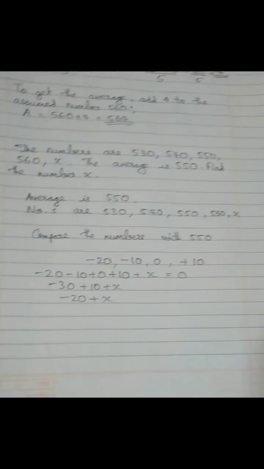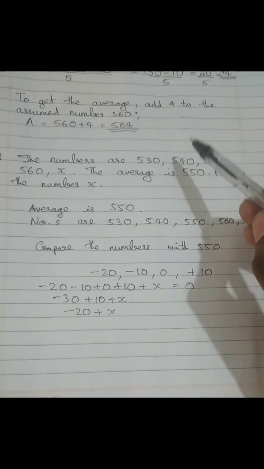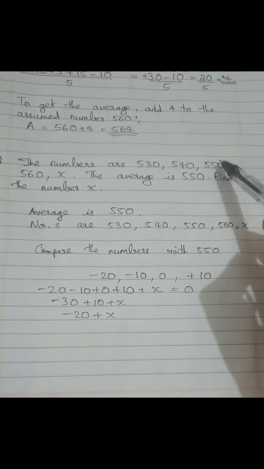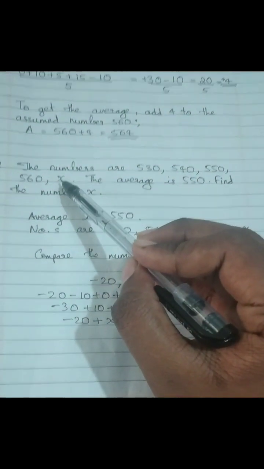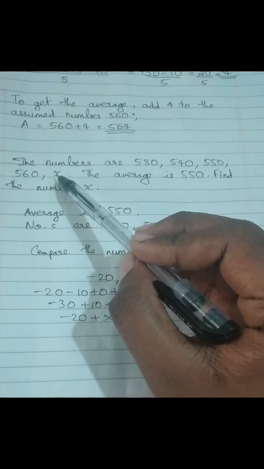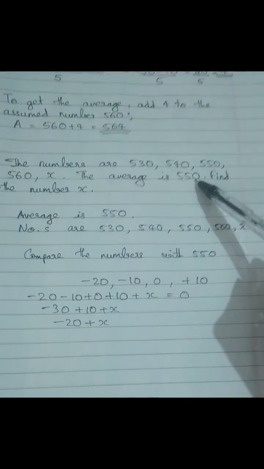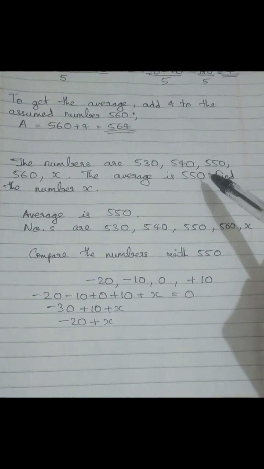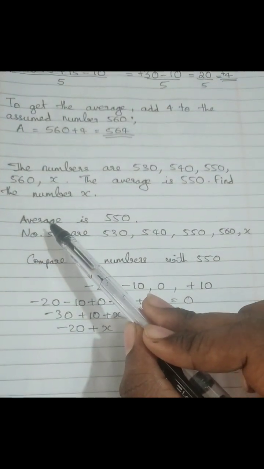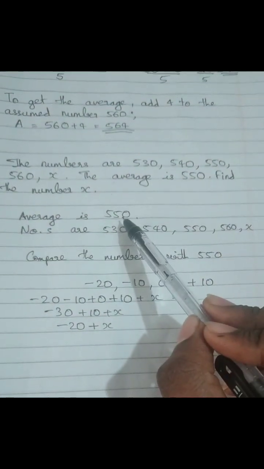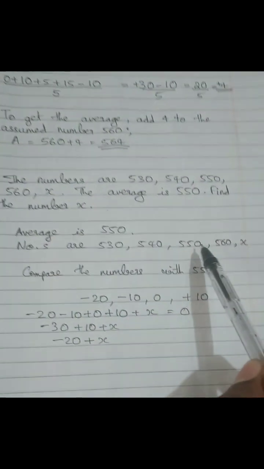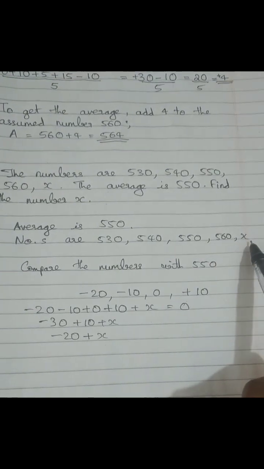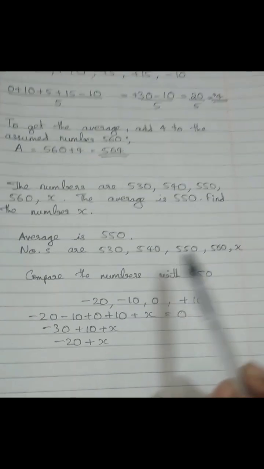There's another type of average question also. Here the numbers are 530, 540, 550 and 560. One number is missing. One number is x. We want to find that number, and the average is given as 550. How can we find it? First of all, we write the average. Average is 550, and the numbers are 530, 540, 550, 560 and x. We want to find that x.